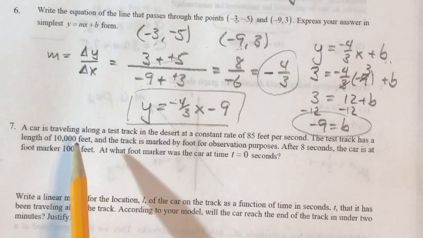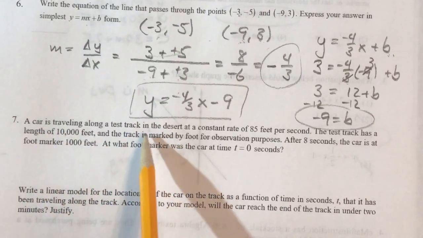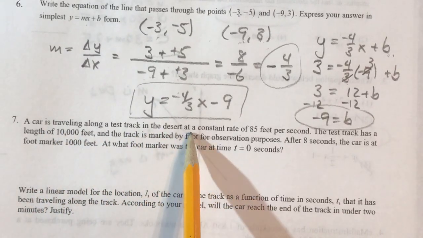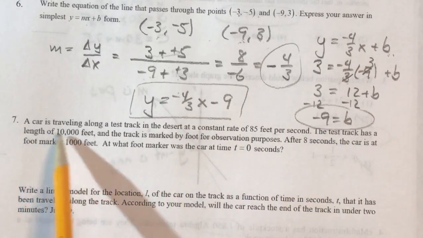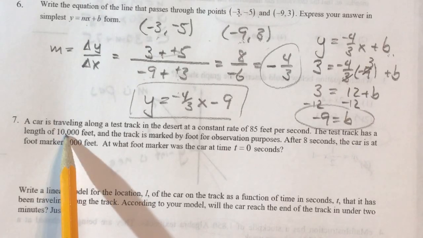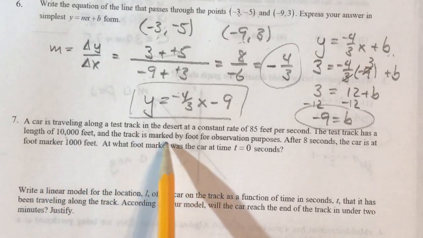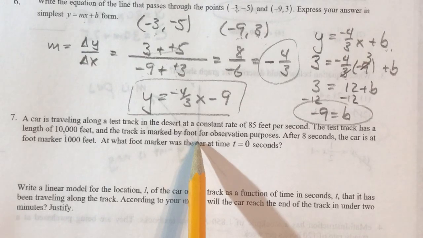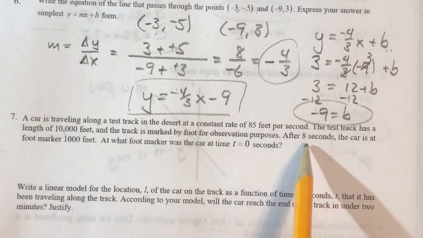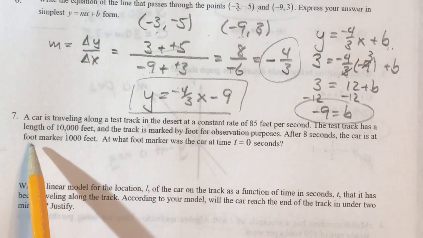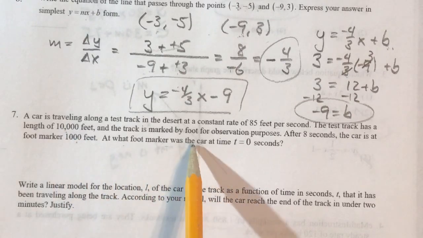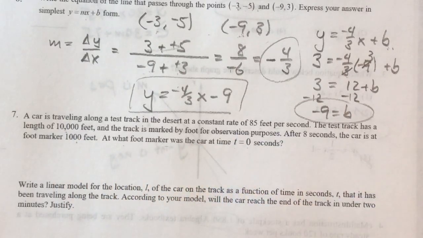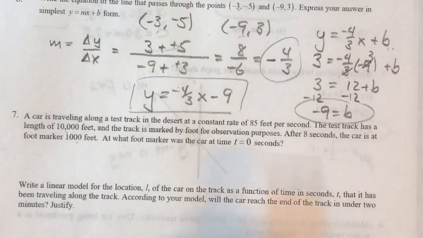All right, not a lot of room here. Hope this is a quick one. A car is traveling along a test track at a constant rate of 85 feet per second. The test track has a length of 10,000 feet, and the track is marked by foot for observation purposes. After 8 seconds, the car is at foot marker 1,000. At what foot marker is the car at 0 seconds?